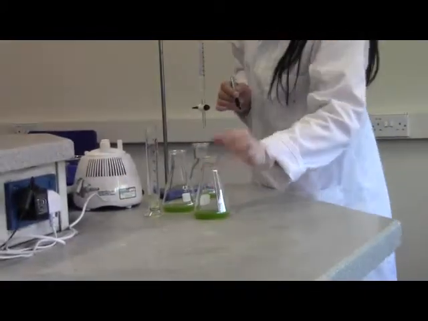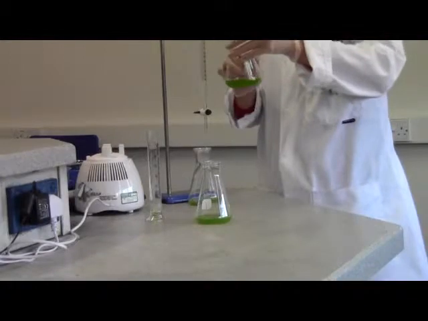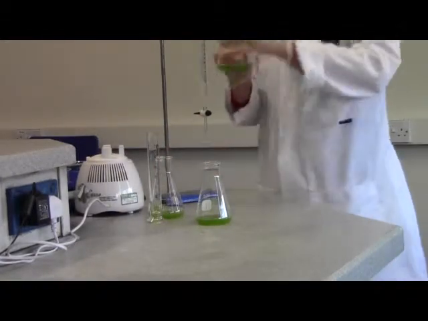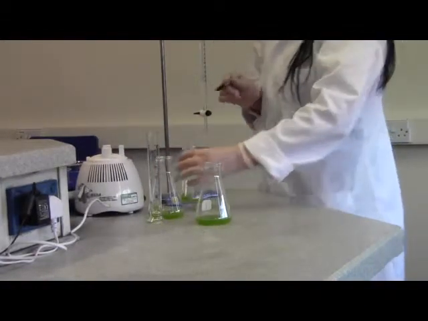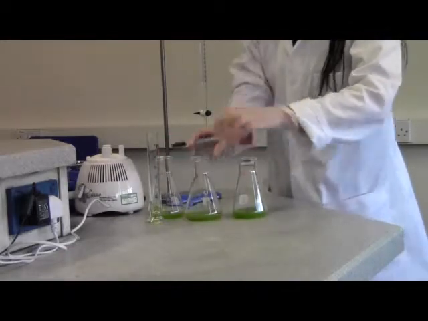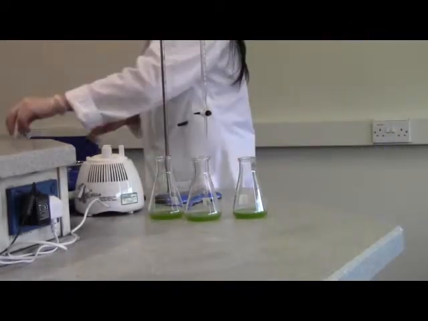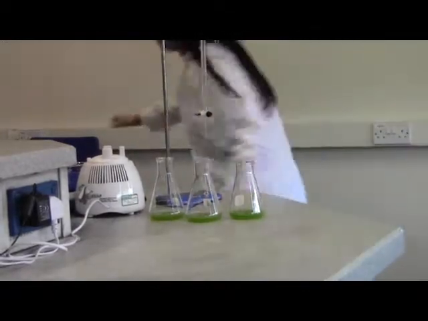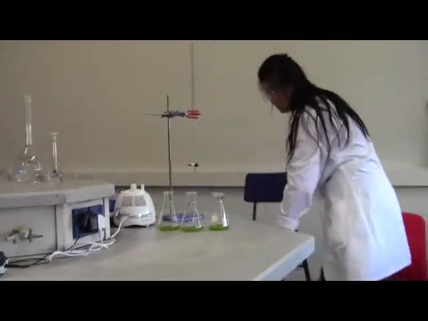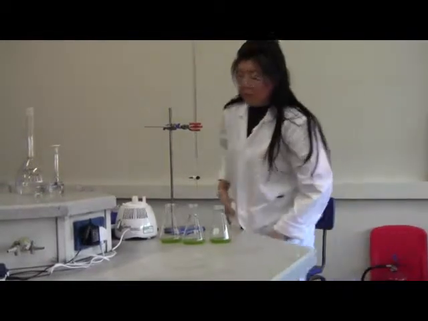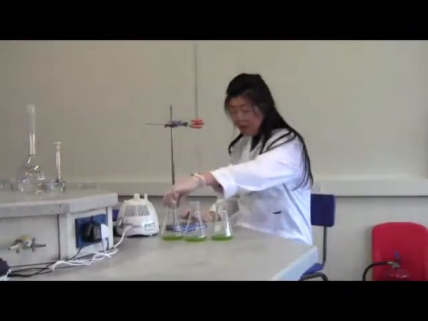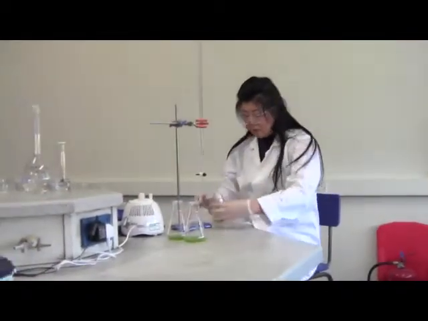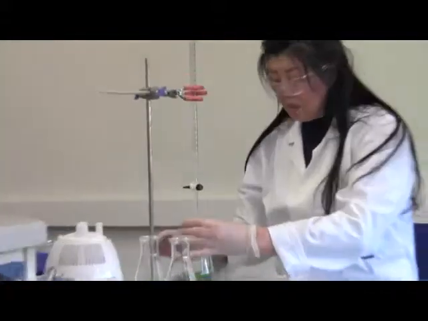Sample 1, sample 2, sample 3. And they are in the queue waiting to do the next experiment. Make yourself stable, sit down here and start to do titration.